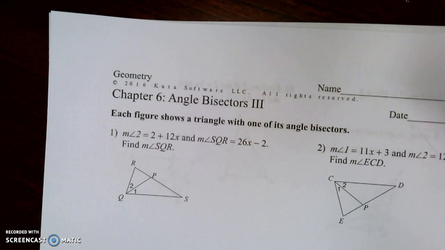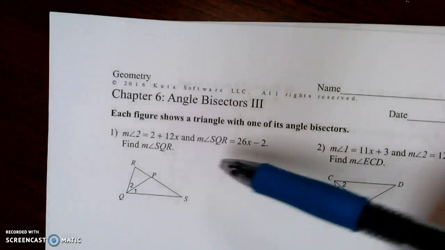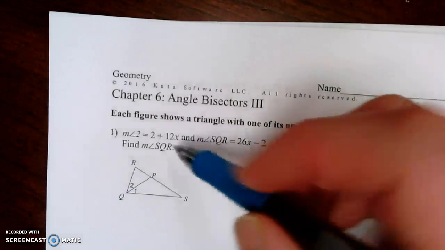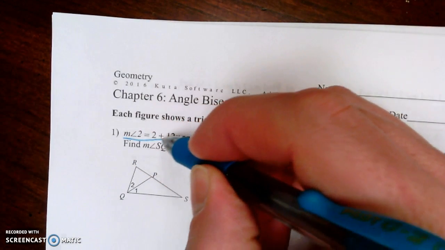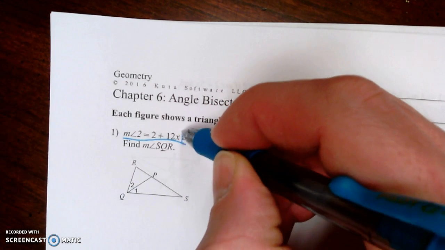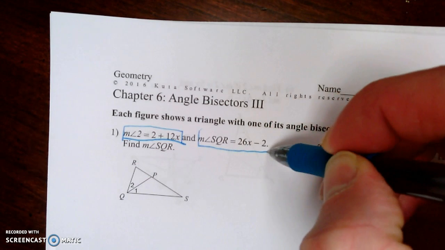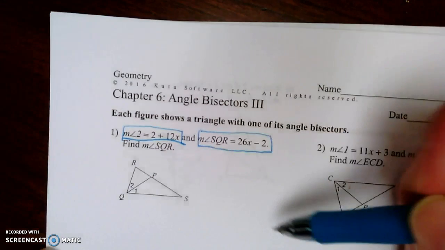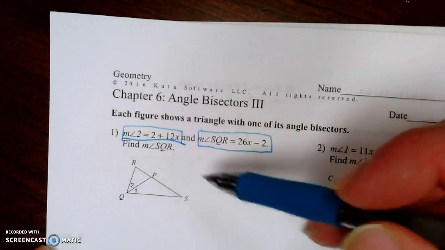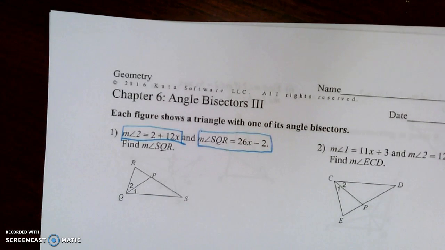In this particular task, we're given some expressions for the measure of angle 2 and for the measure of angle SQR, the large angle. We're not asked to just solve for x, we're asked to find the measure of SQR. Now, we talked in the last video about how to set this up.